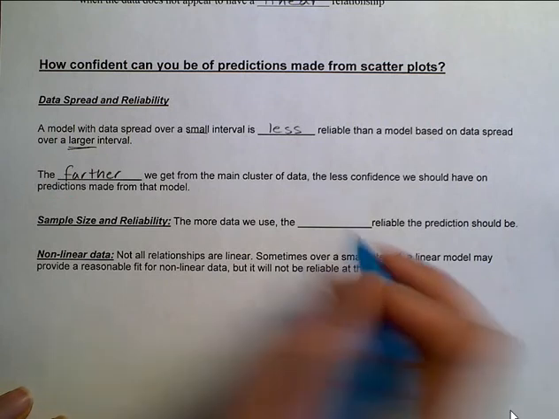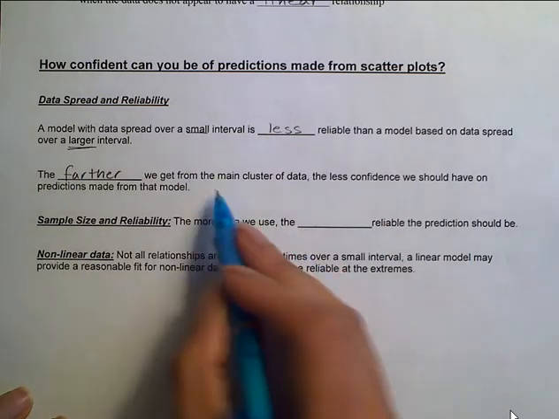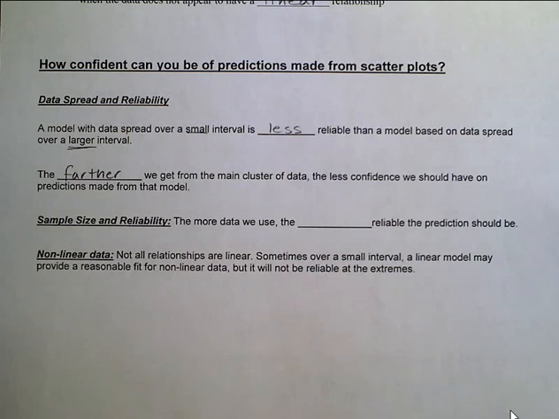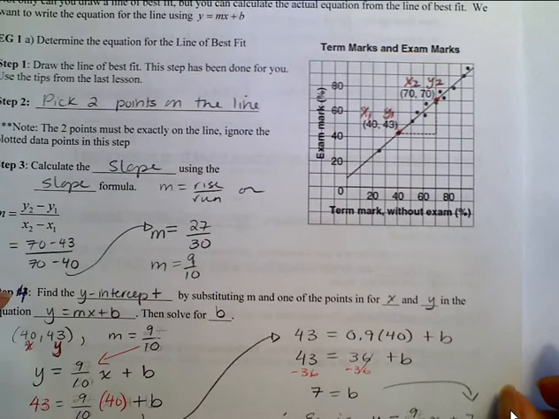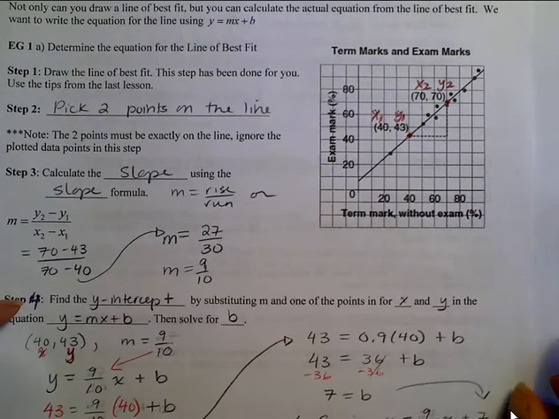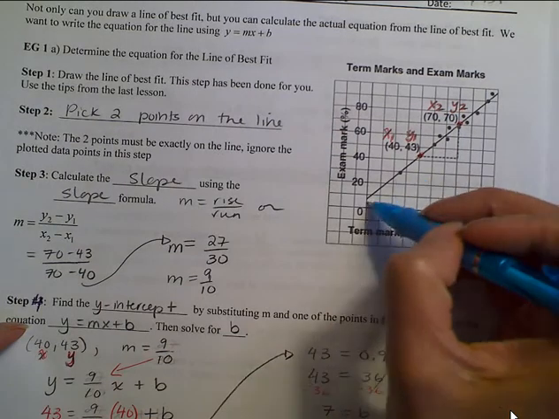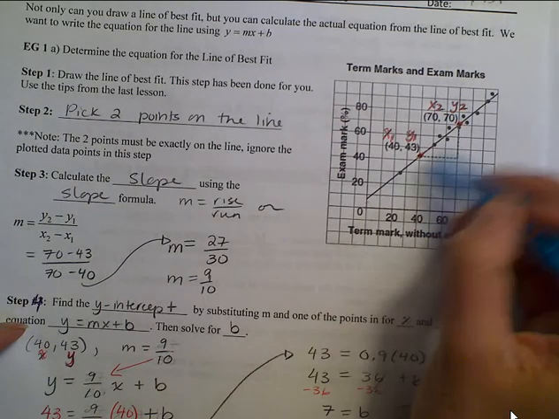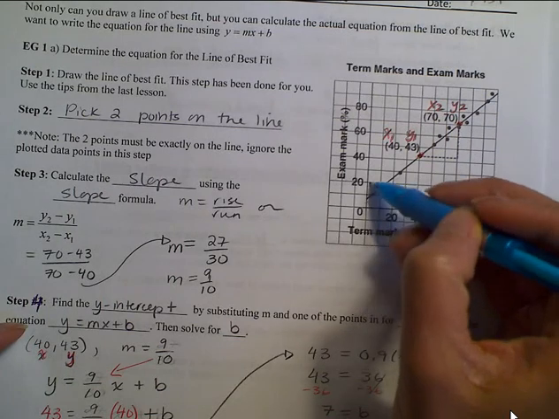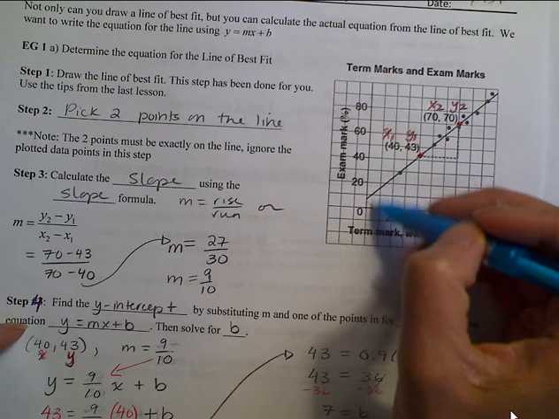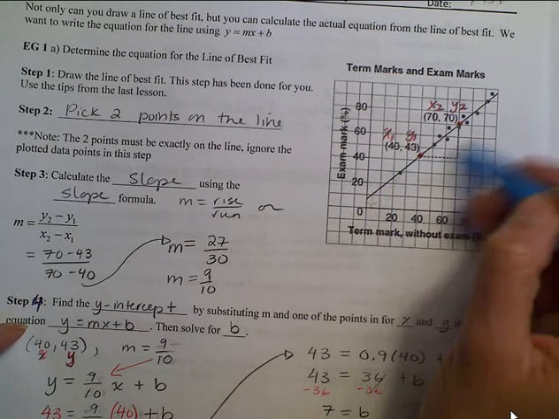That's especially true when you're extrapolating, so you have to be careful. Let me explain that to you again. If I'm using this as a prediction for marks, and let's go in this direction, here's our main cluster of data. The further I am in this direction, the less accurate my prediction will be. And this would also be extrapolating because I'm outside of that range of data points.